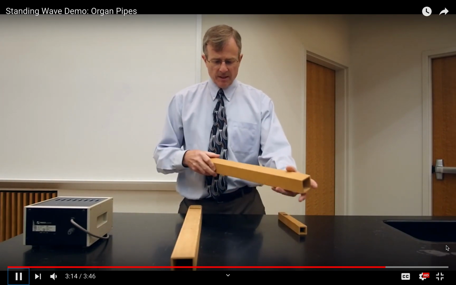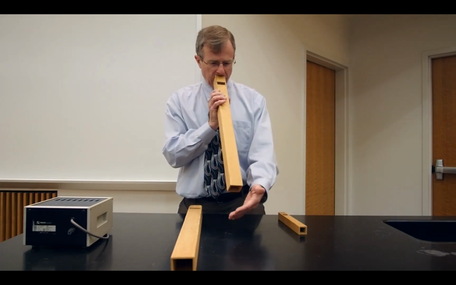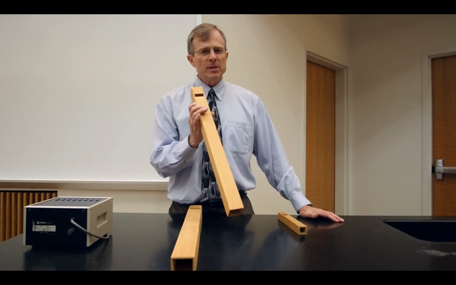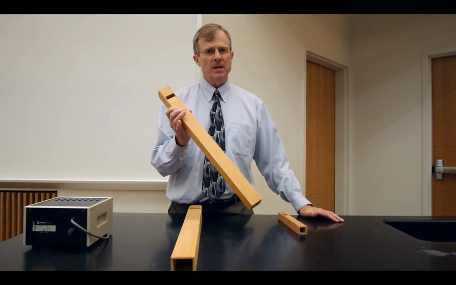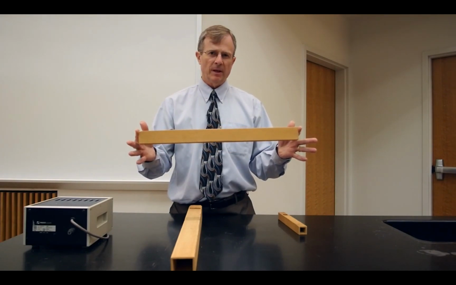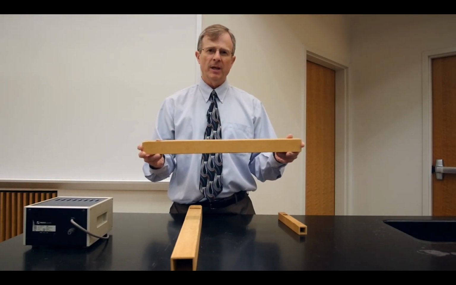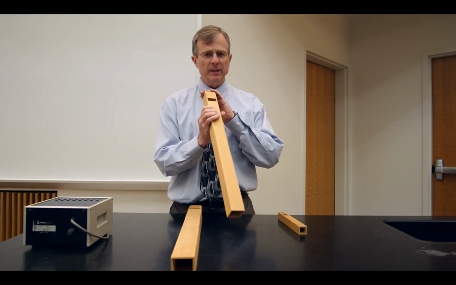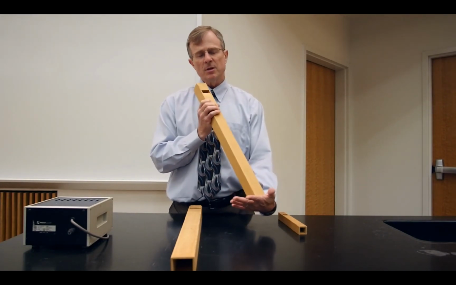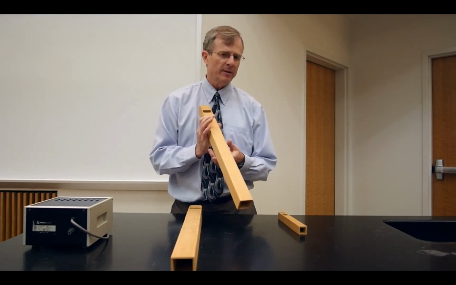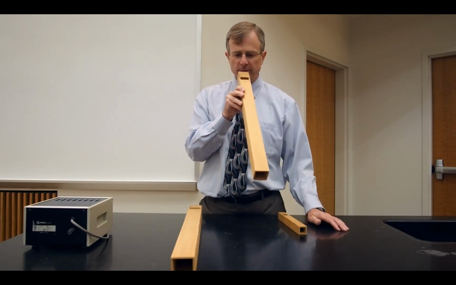That's the reason why a clarinet sounds lower than a flute does. Flute and clarinet both have about the same length. The flute is open on both ends, but the clarinet, the mouthpiece end, is effectively closed. And so the lowest notes you can produce on a clarinet are much lower than the notes that you can produce on a flute.